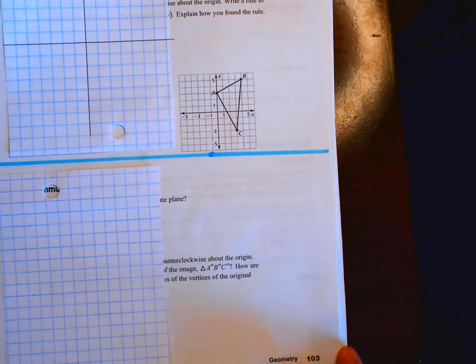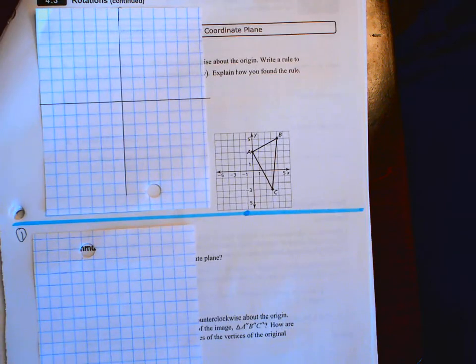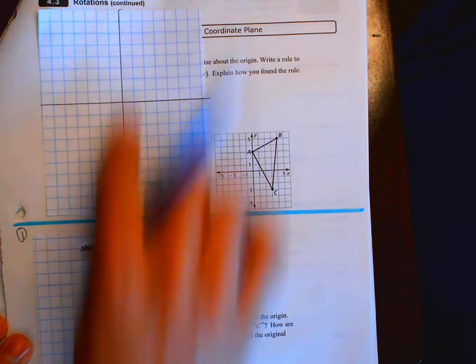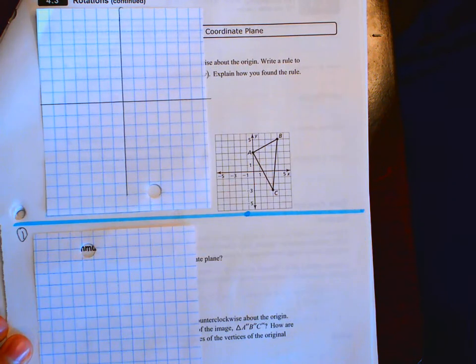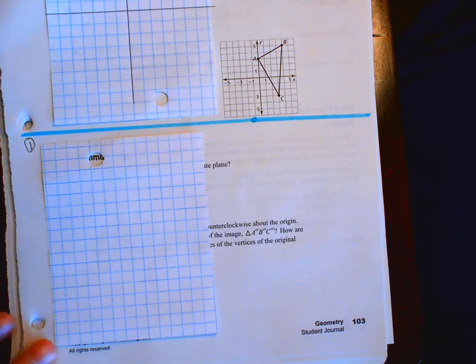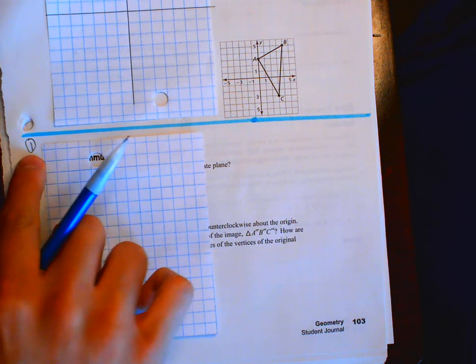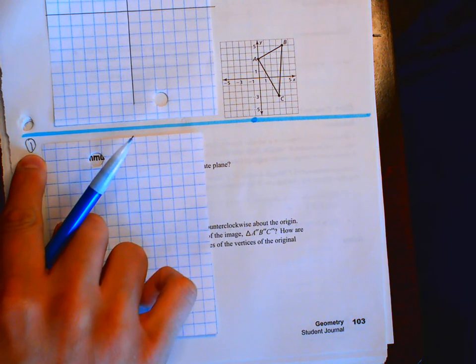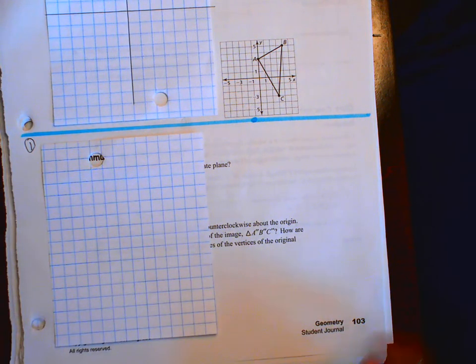The next 2 are going to go on page 103. Now the one at the top is going to have an X and Y axis through the center. The one at the bottom, you go ahead and draw your X and Y axis depending on where the problem tells you to put it at. So this is going to be for example number 1, and this is on page 103.